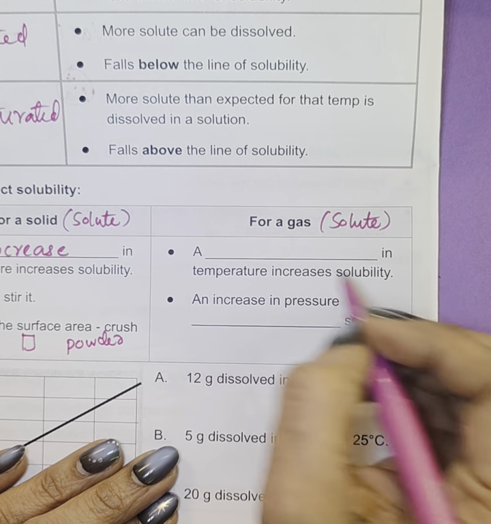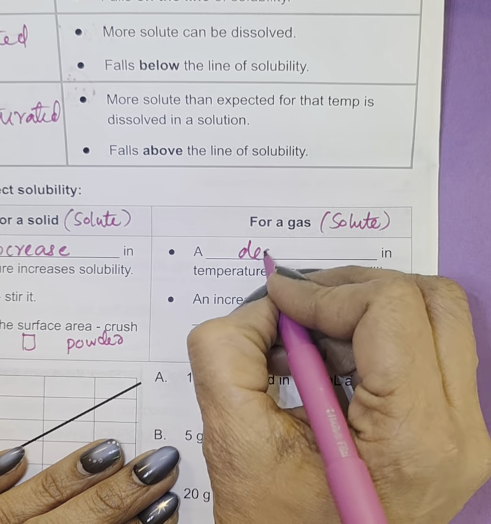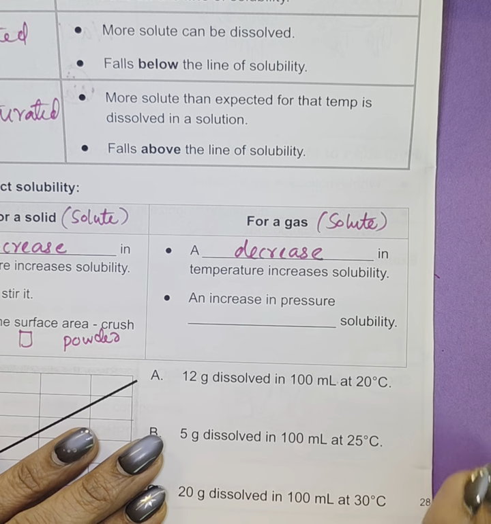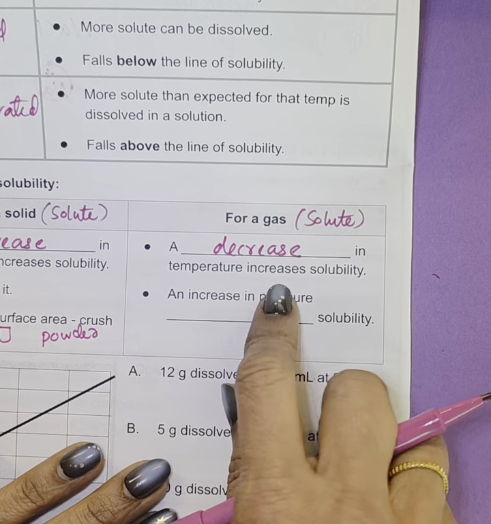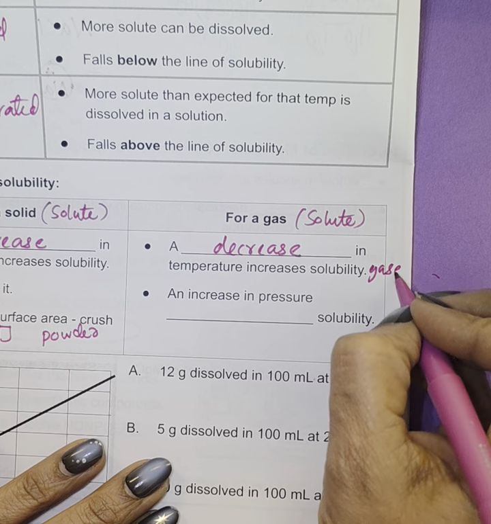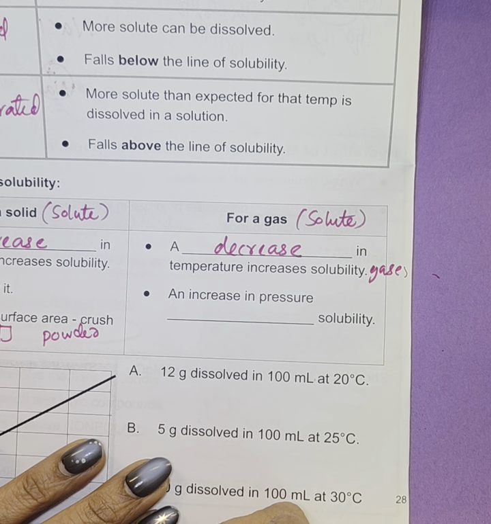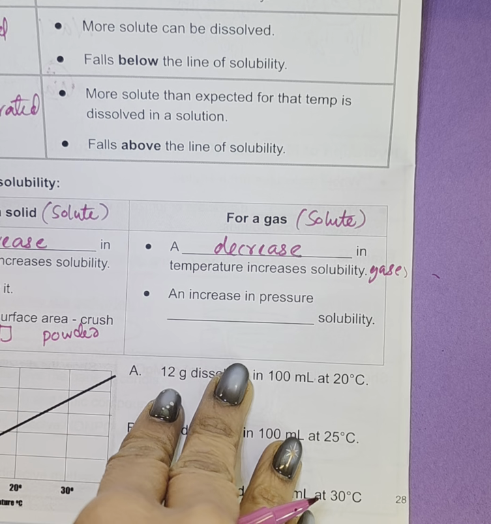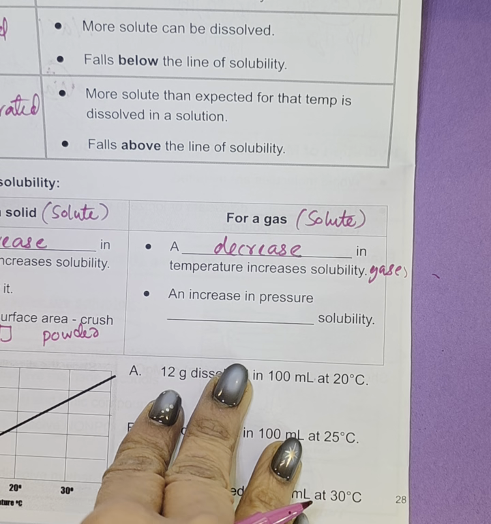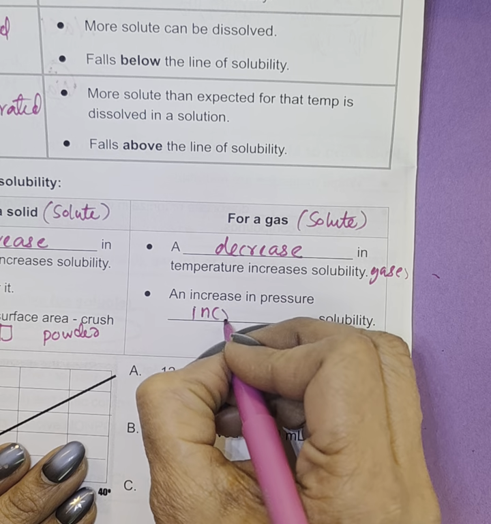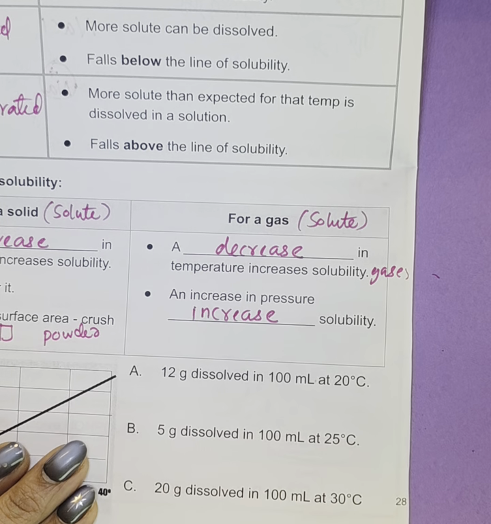So a decrease in temperature increases what? Solubility of gases. If you have a soda maker at home, you might have seen that we apply very high pressure to fill the soda. So for gases, if you increase the pressure, solubility will increase.